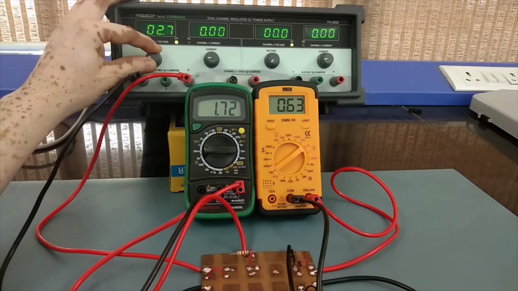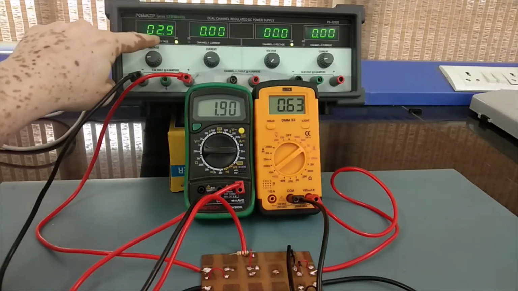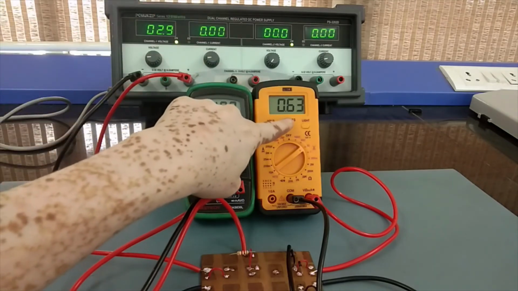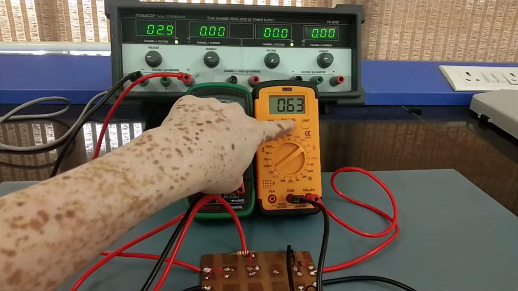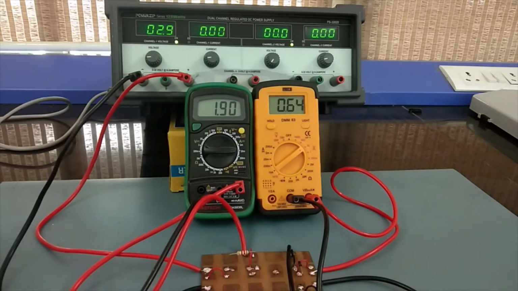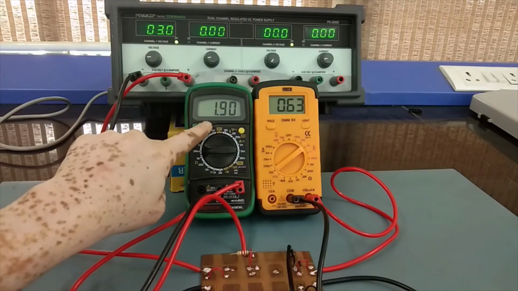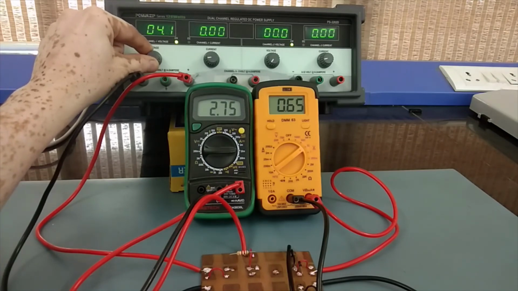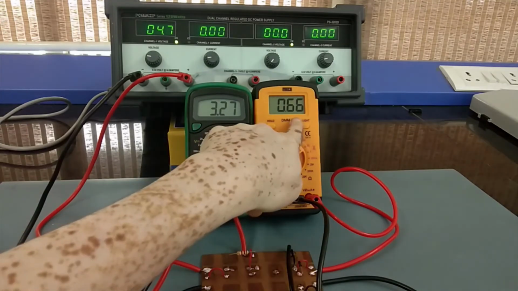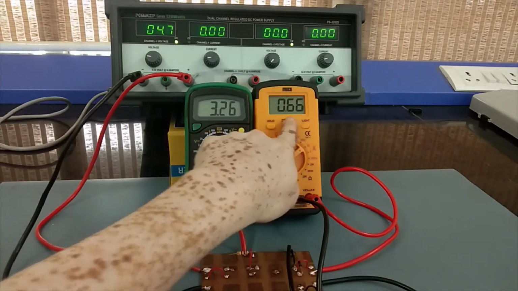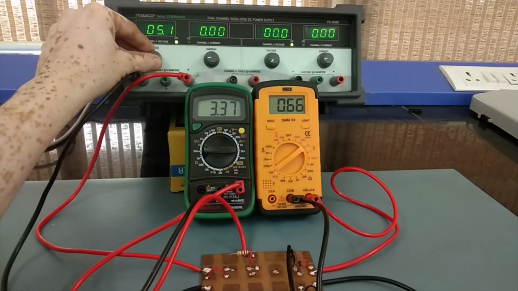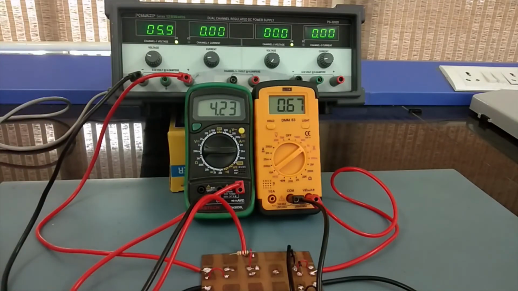Now you can see one thing, that although I am increasing the potential here, the voltage across the diode is almost fixed at 0.63 volt, and now the current has started increasing. Now if I keep on increasing the voltage from the power supply, you can very easily see that the voltage across the diode is remaining constant, whereas current through the diode is increasing, and it is increasing almost proportionally to the voltage.